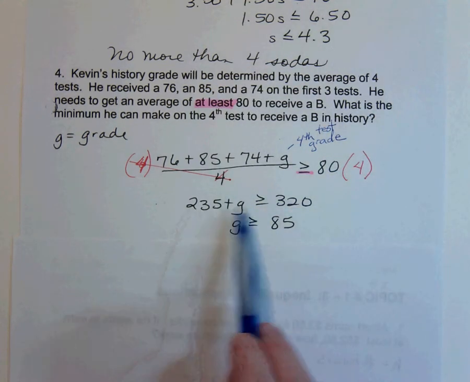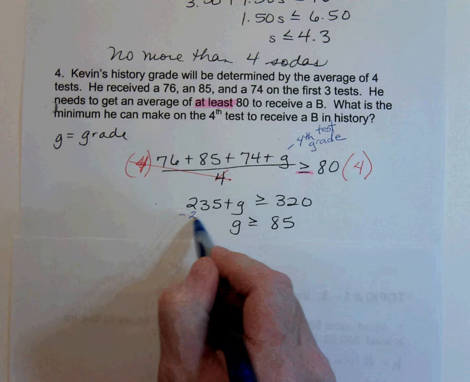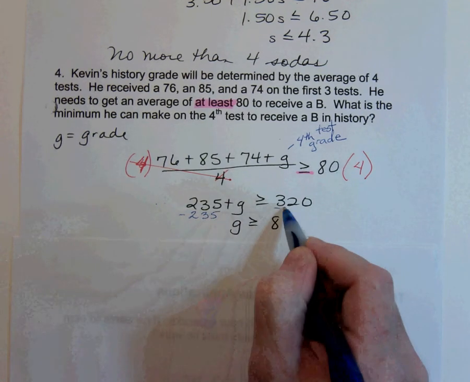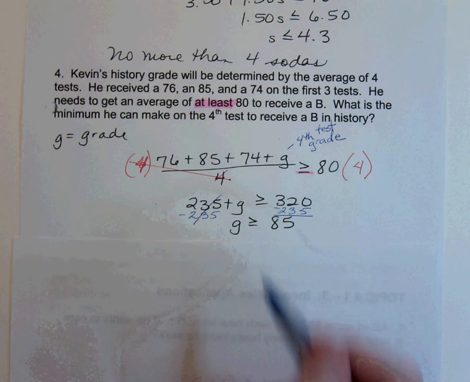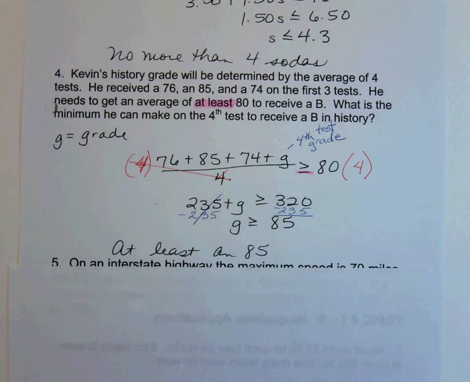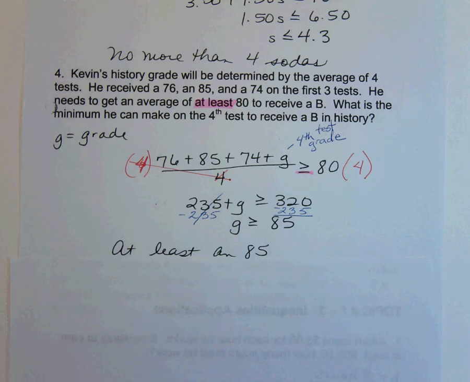So subtracting 235 on both sides leaves you with 85. This goes away. So at least a grade of an 85 has to be made on that 4th test in order to get a B in the history class.